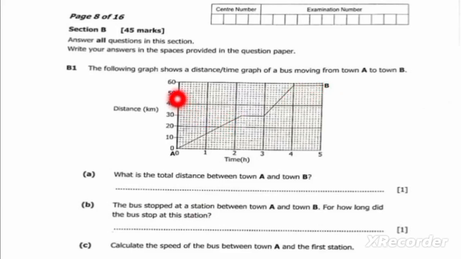Since the distance is between 58 and 59, we are going to choose 58. So we are going to say 58 kilometers. So we have answered the first question. Let us move to the next question, which is question B1B. Question B1B, the question reads, the bus stopped at a station between town A and town B. For how long did the bus stop at this station?